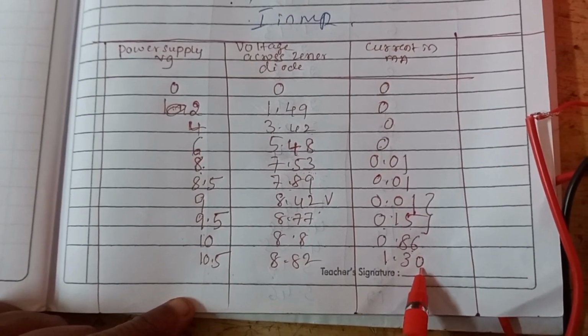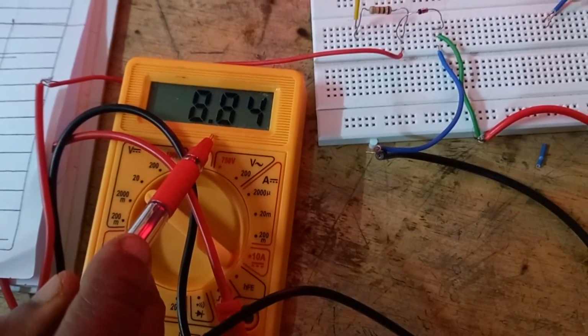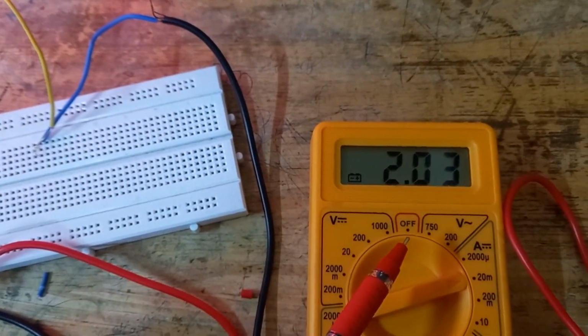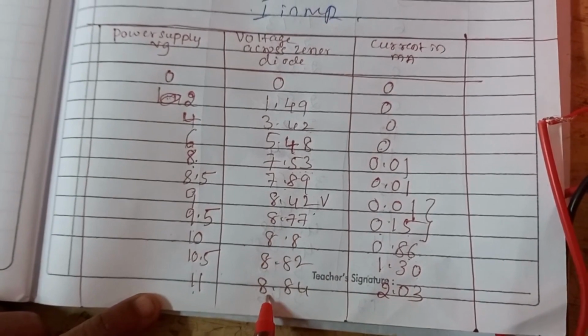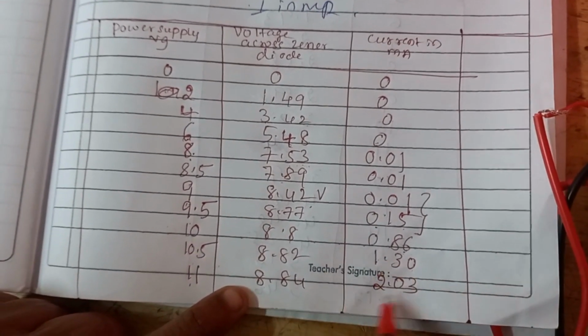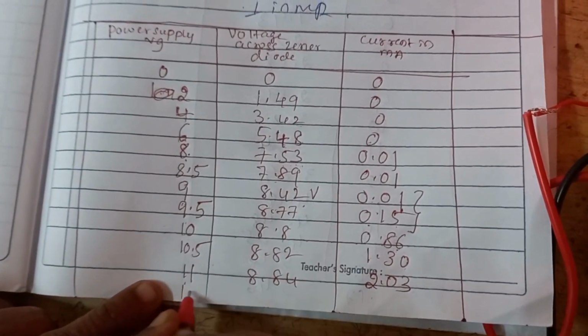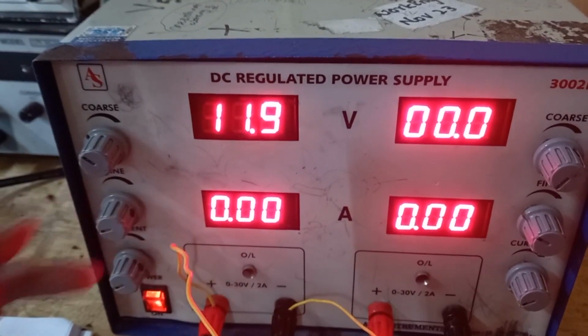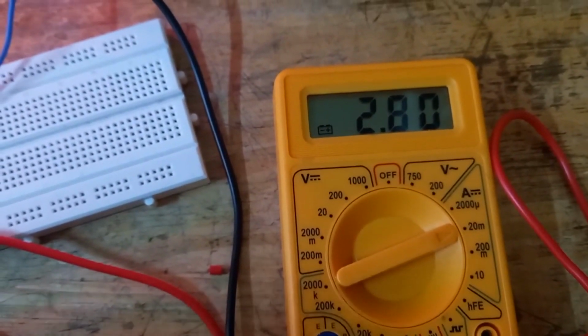Let us take one more reading, 11 volts. At 11 volts the voltage is remaining the same, 8.8, and current is further increased to 2.03. For 11 volts, voltage is almost remaining at 8 volts and current is increased more, 2.03. Let us take the last reading, 12 volts. At 12 volts, the voltage is remaining the same, 8.8, and current is 2.8.